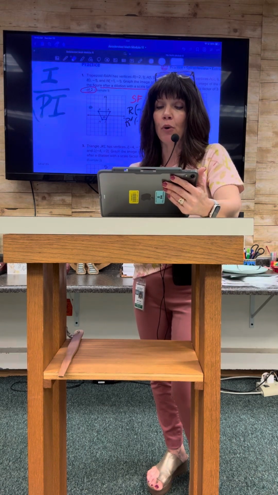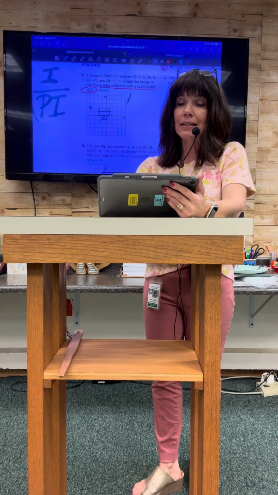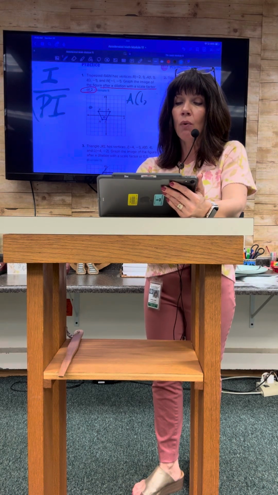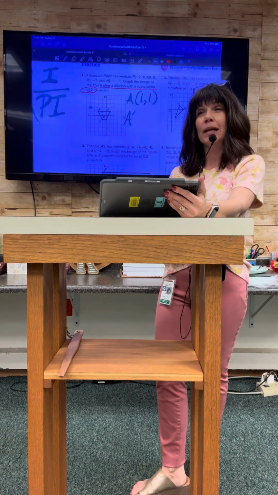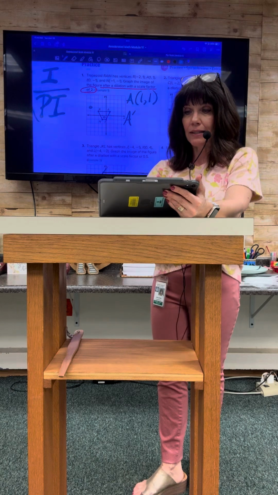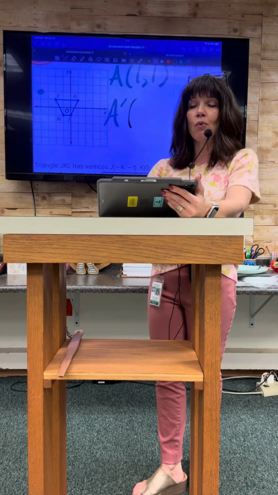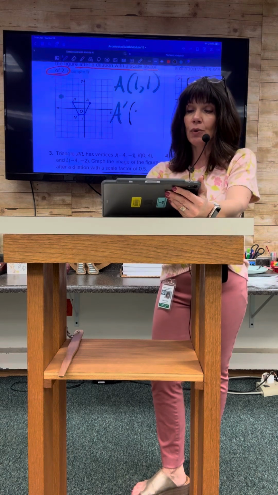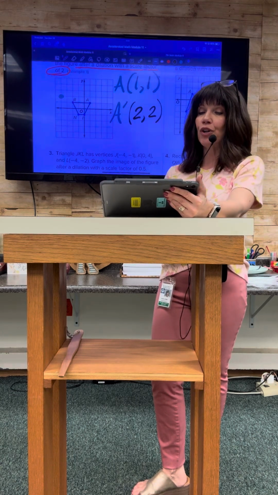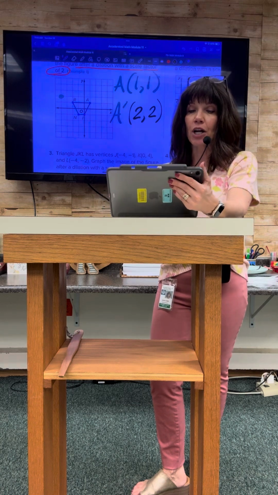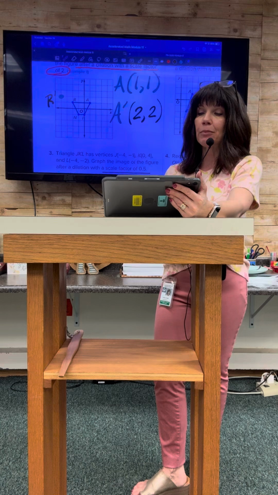All right, let's do the same procedure for point A. Point A is originally at 1, 1. How will we find A prime? Is it still the same scale factor? Yes. Class, this is not hard, is it? What is the X value of 1 times 2? 2. The Y value of 1 times 2? 2. So plot your new point for A prime. I'm sorry, the other one was R prime. I forgot to label it. And now go label A prime.